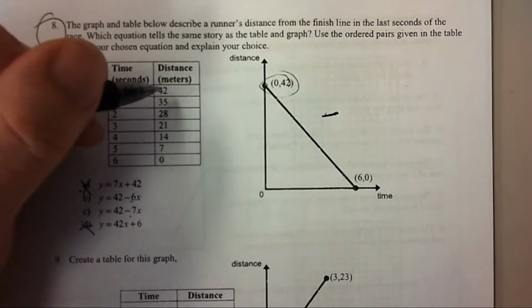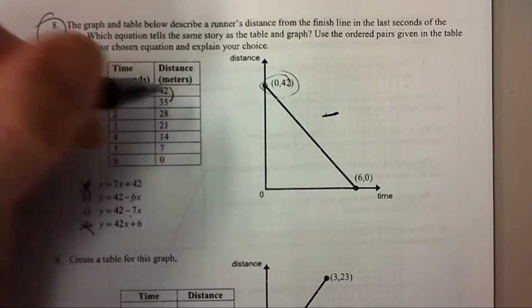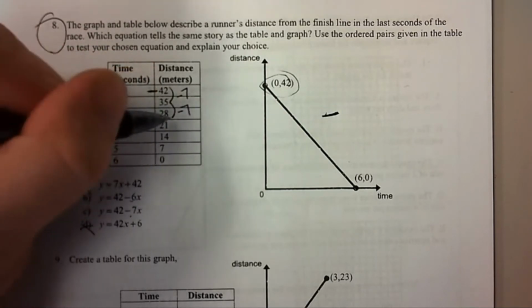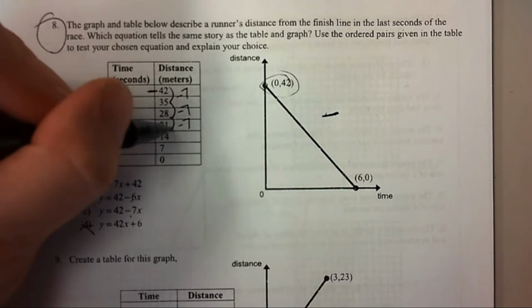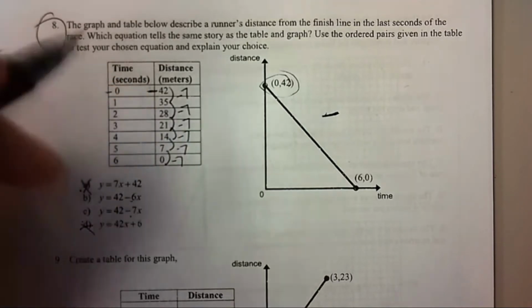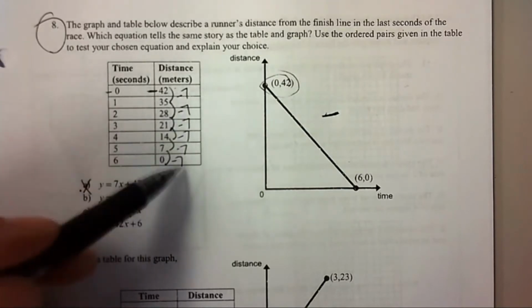Okay, if we look at the graph here, 42 to 35, minus 7. 35 to 28, minus 7. 28 to 21, minus 7. And again, minus 7, and last, minus 7. So all of those are constant.